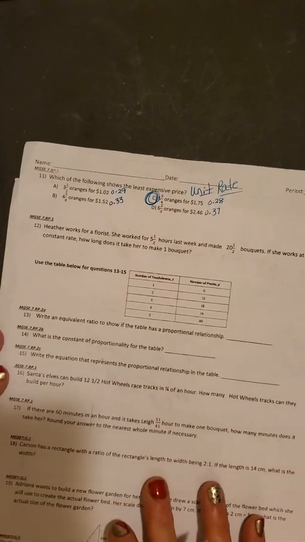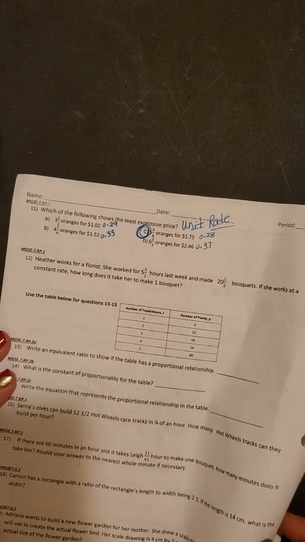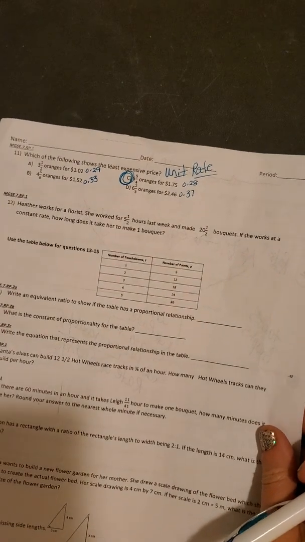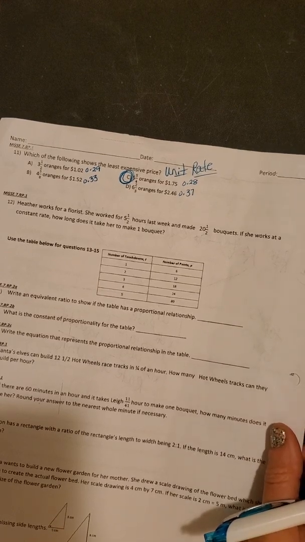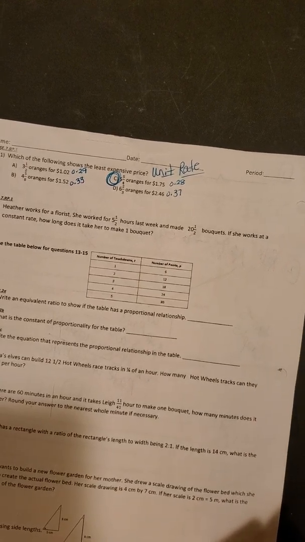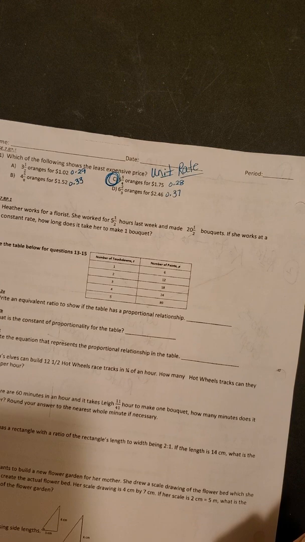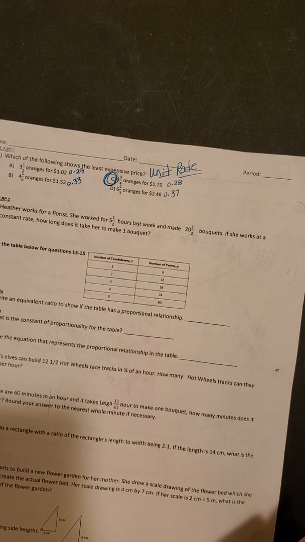Okay. Heather works for a florist. She worked for 5.5 hours last week and made 20.5 bouquets. If she works at a constant rate, how long does it take her to make one bouquet?